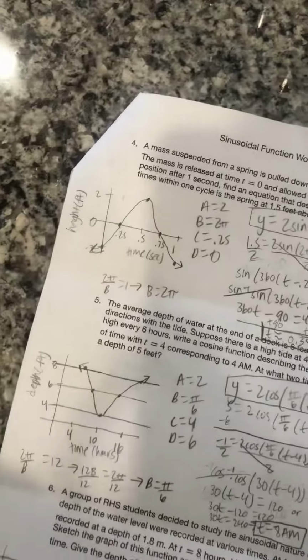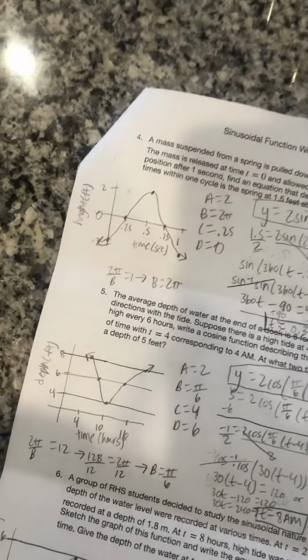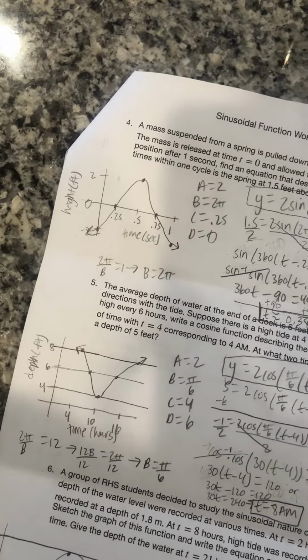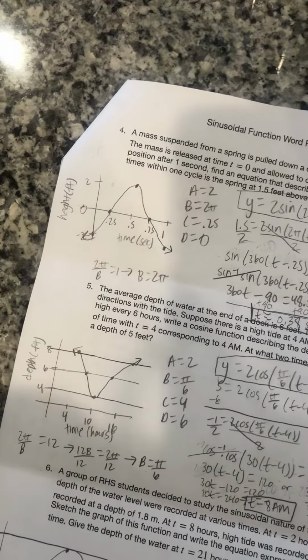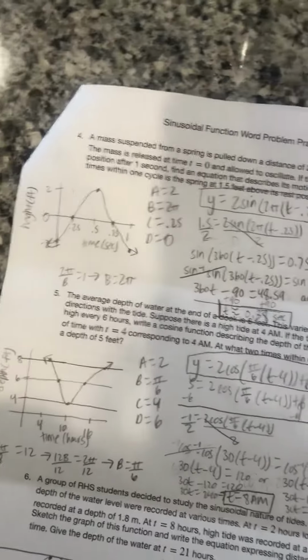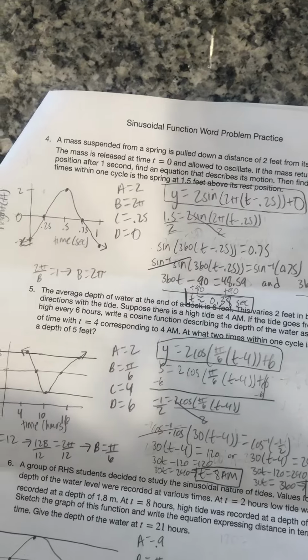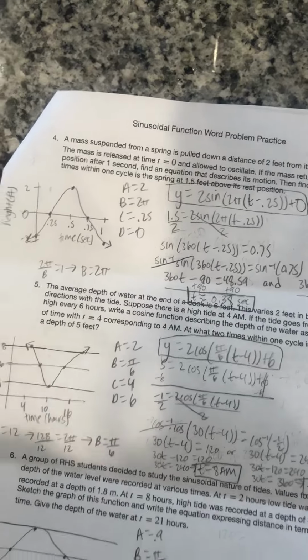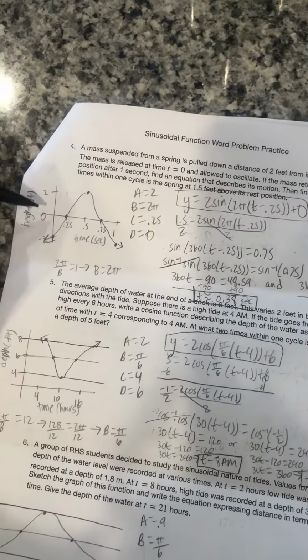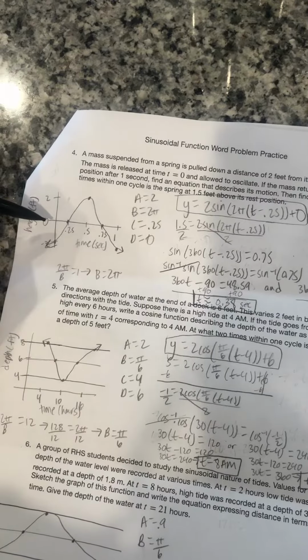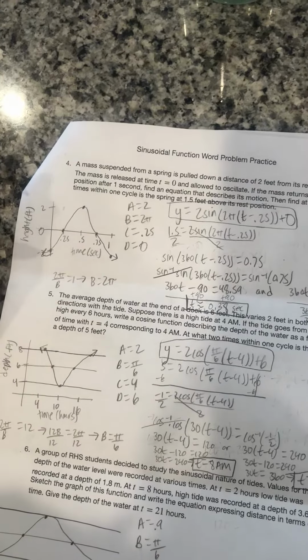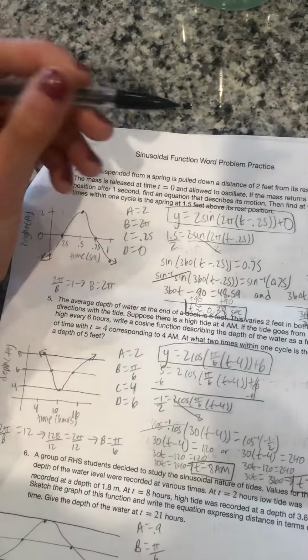So let's find b. So solve for b, we get b equals 2 pi. So my vertical shift is 0. So thinking about sine, I have y equals 2 sine of, so we're going positive sine now, 2 pi times t minus 0.25 plus 0.